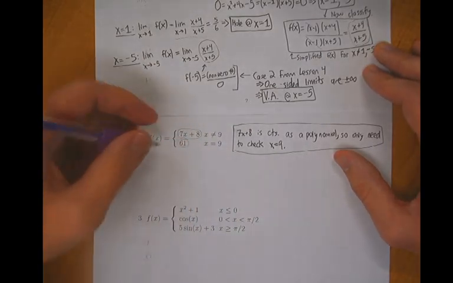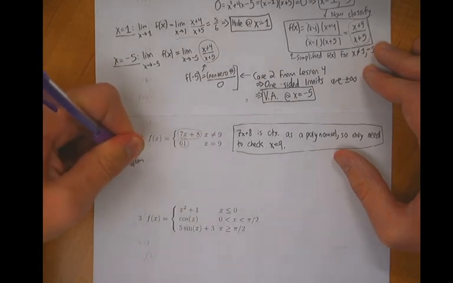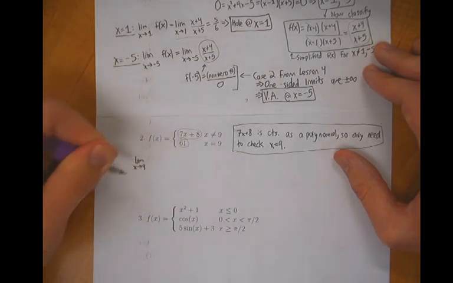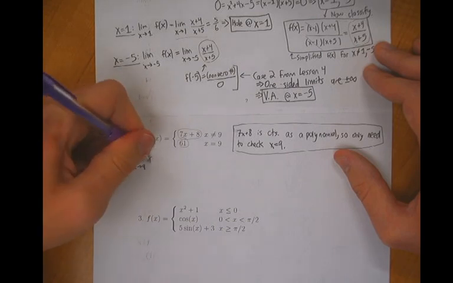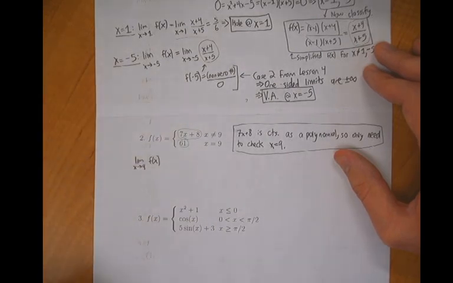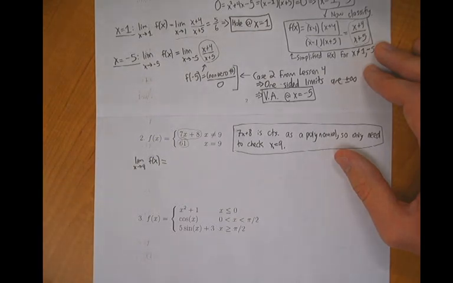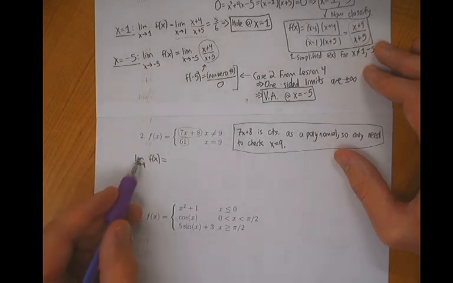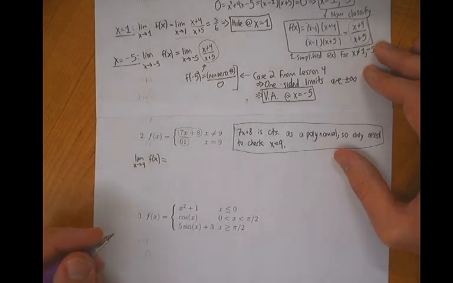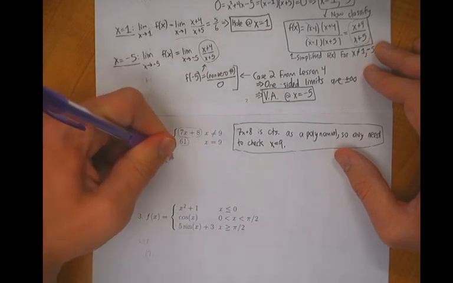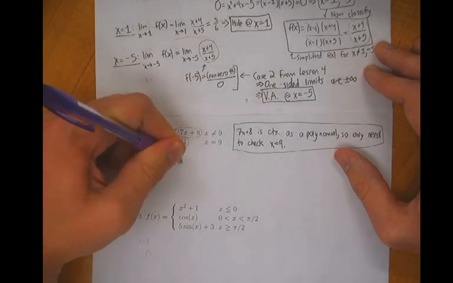So the two-sided limit just corresponds to approaching 9 from either direction, as we saw in lesson 4 from last time. So the limit as x approaches 9 of f of x is the same thing as the limit as x approaches 9 of what?